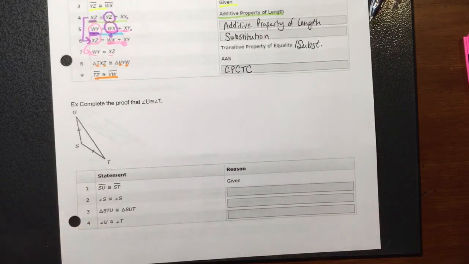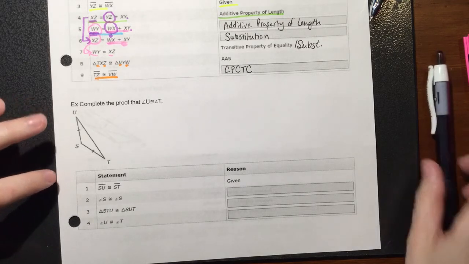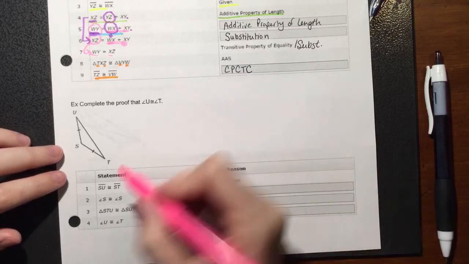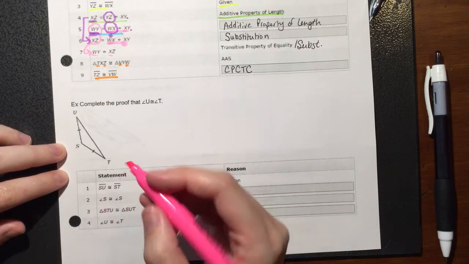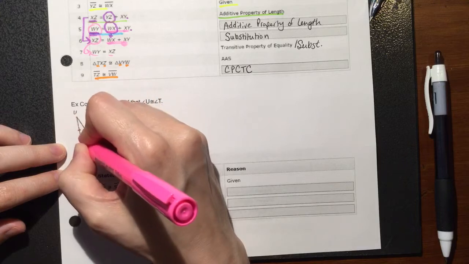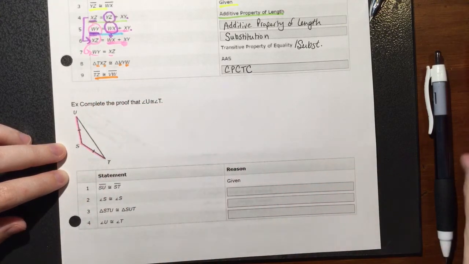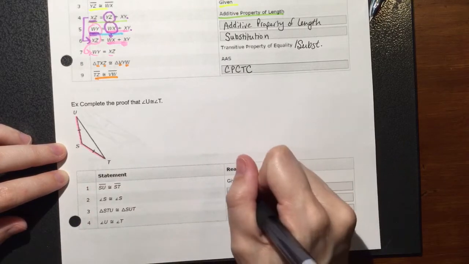Looking at the next one, complete the proof that angle U is congruent to angle T. These can be kind of tricky. If you have trouble seeing these, try drawing them out as two separate triangles and see if that helps. Otherwise, just go with what you've been given. So this one, they say SU is congruent to ST. So here's SU and there's ST, and those two are congruent to each other. We know that because it's given in the picture.